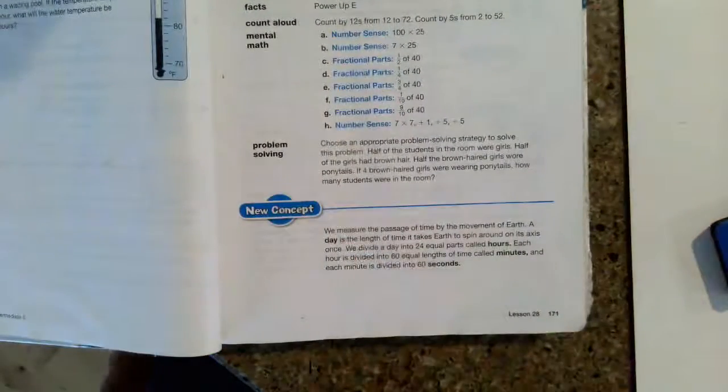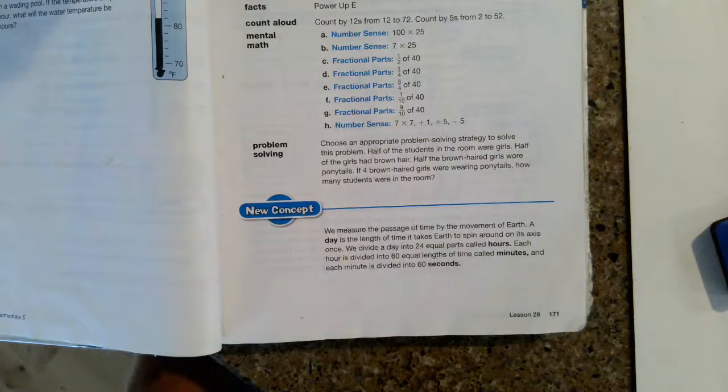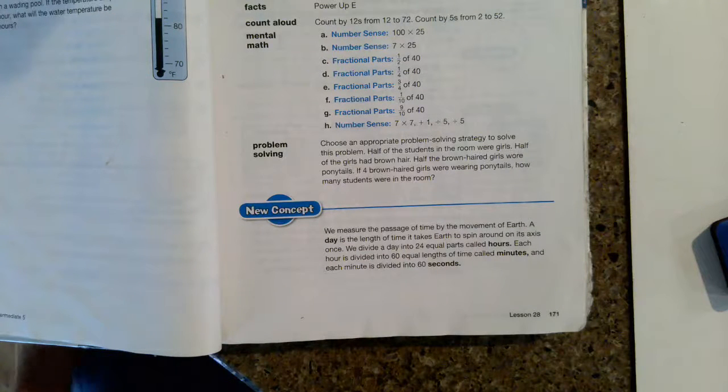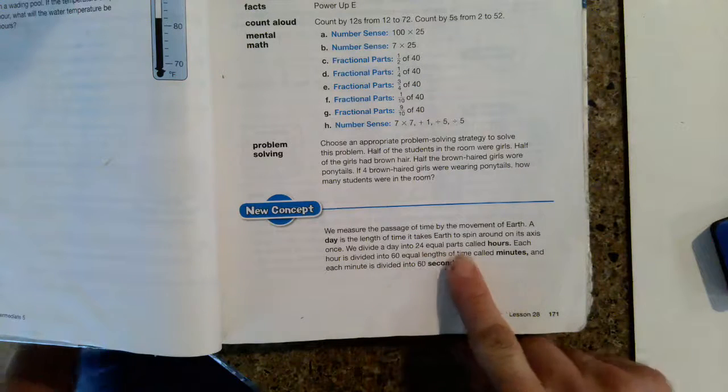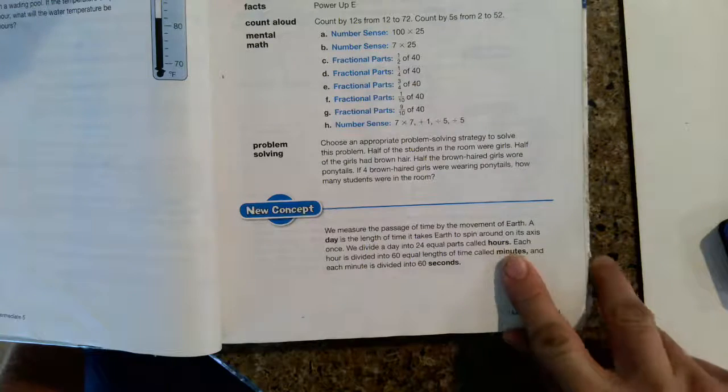Our new concept says we measure the passage of time by the movement of the earth. A day is the length of time that it takes for the earth to spin around on its axis once. So you see the sun, and then you don't see the sun, you see the moon. That's one day. You get up in the morning, you see the sun, and you see the moon. The earth is spinning, and so every time you see the sun and see the moon, that's one day. We divide the day into 24 equal parts called hours, 24 hours in a day. Each hour is divided into 60 minutes, and each minute is divided into 60 seconds. Okay?